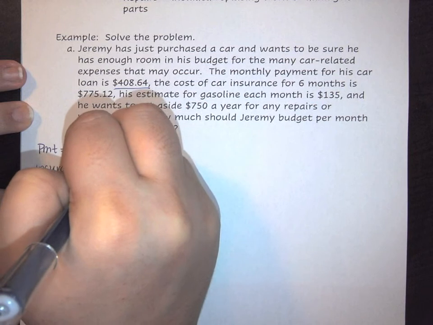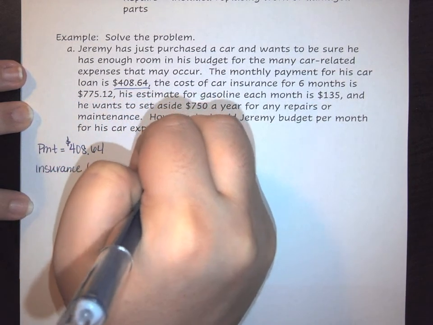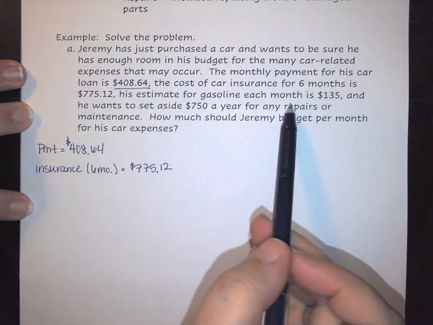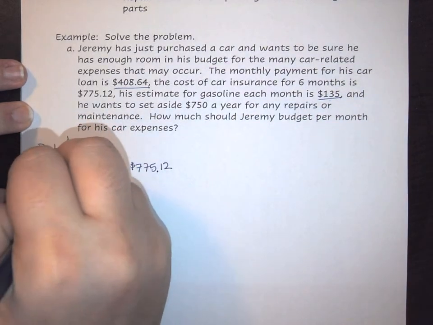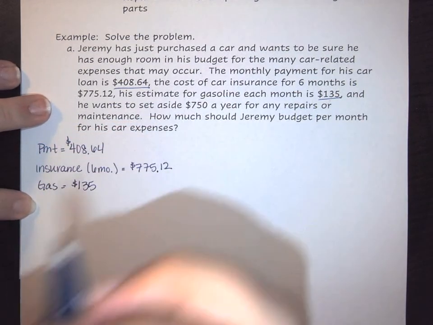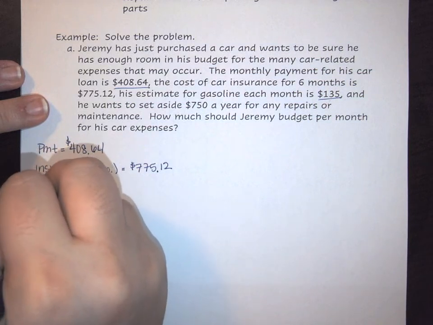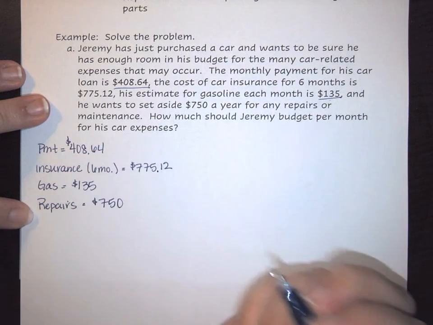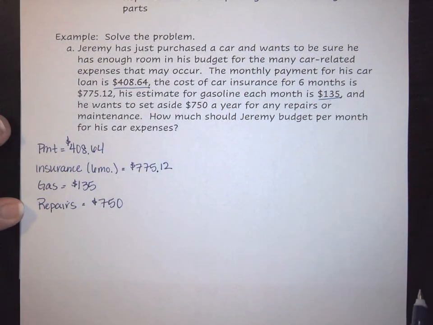His estimate for gasoline each month is $135. And then he wants to set aside $750 a year for repairs. How much should Jeremy budget per month for the car expenses?